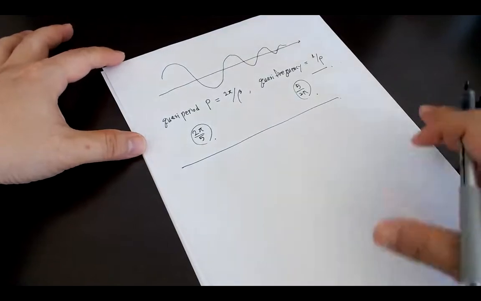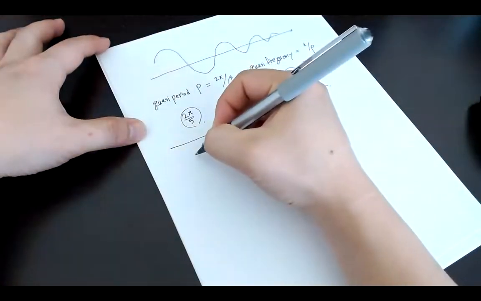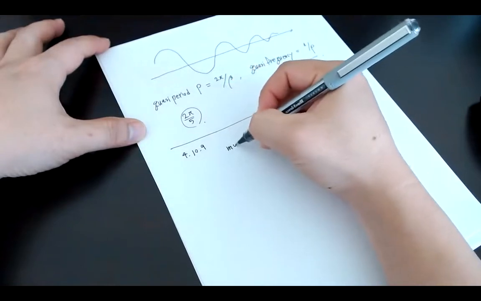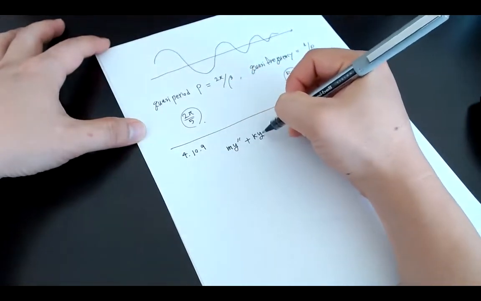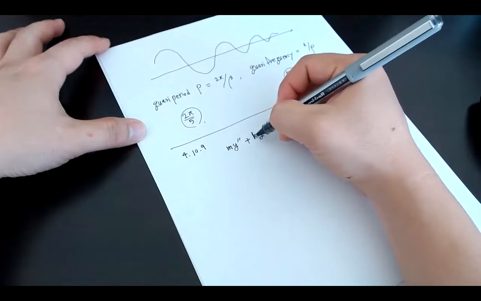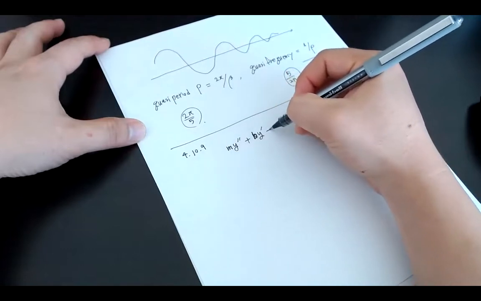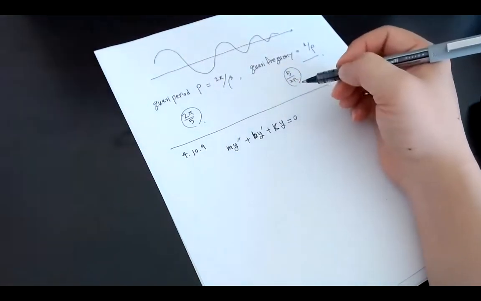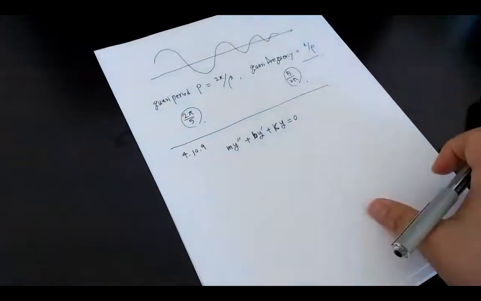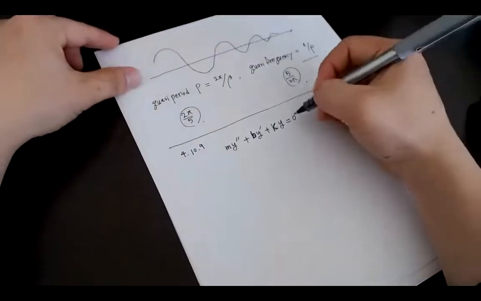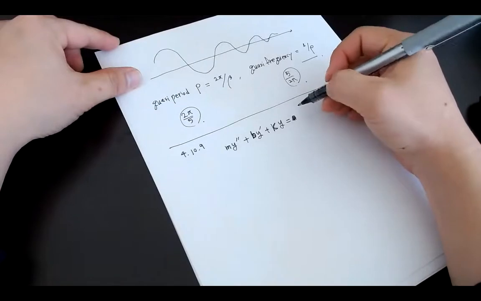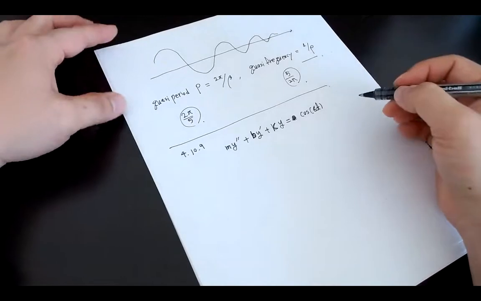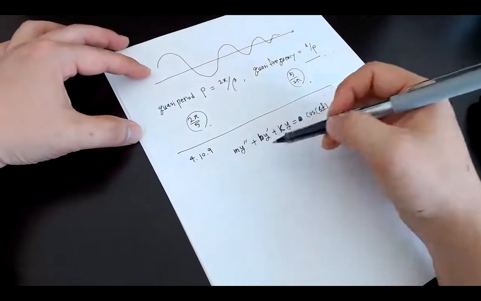So we start from the differential equation, this is 4.10.9, right? So m y double prime plus b y prime plus k y equals... I'm sorry, this is the external force, which is cosine 6t. Okay, all right. So we need to figure out m, b, k, right?